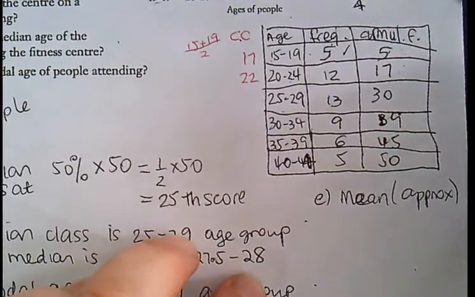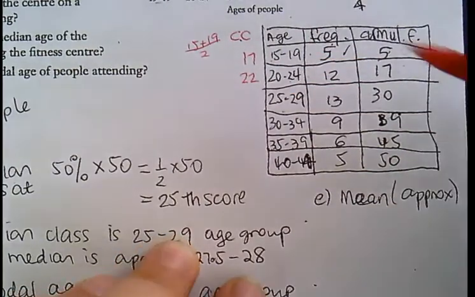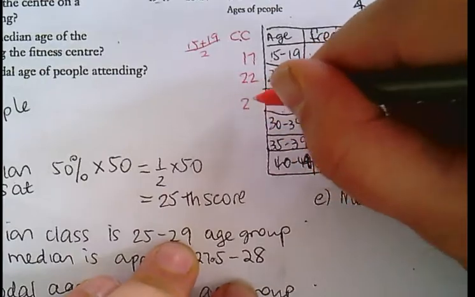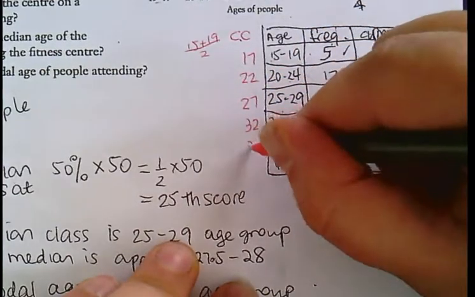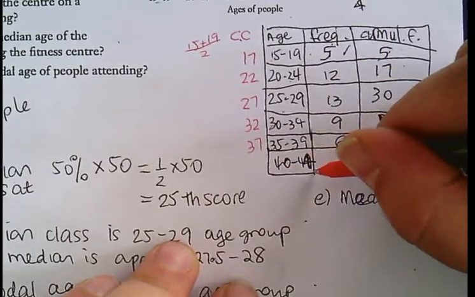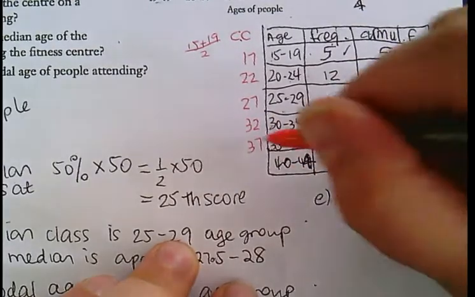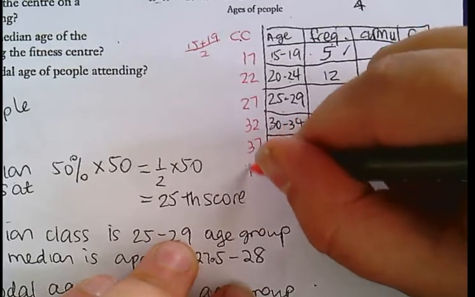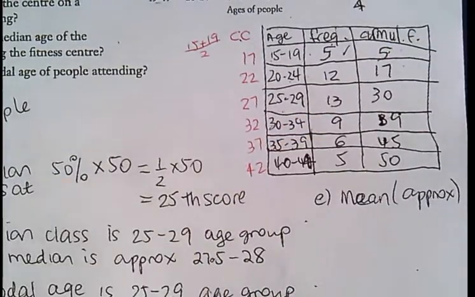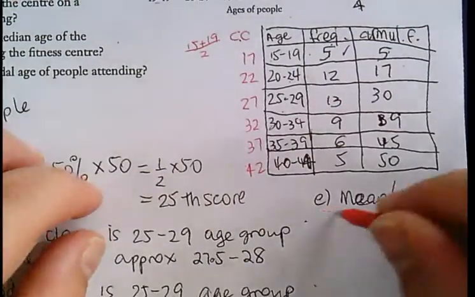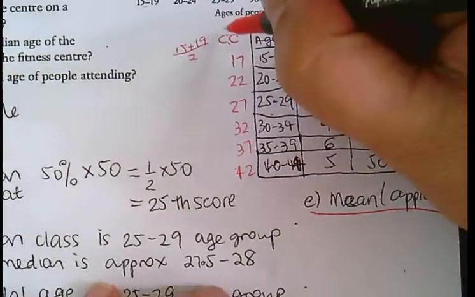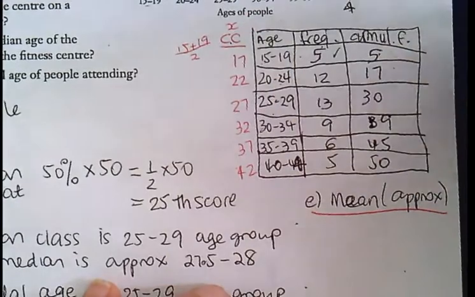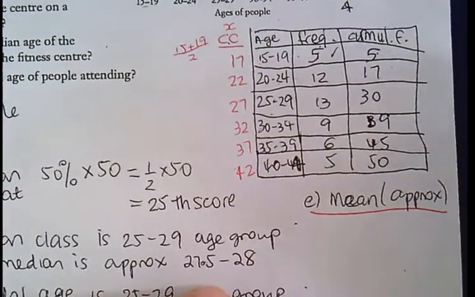Look at the pattern. 15 to 19, 25 to 29. What's the class center? 27, 32, 37. Can you see why I changed this last one? Well, I'm hoping it was a typo in the book. 42. So I've done this in red. This is an extra part of the question. If you had to work out, your class center is called your new X, class center, CC.